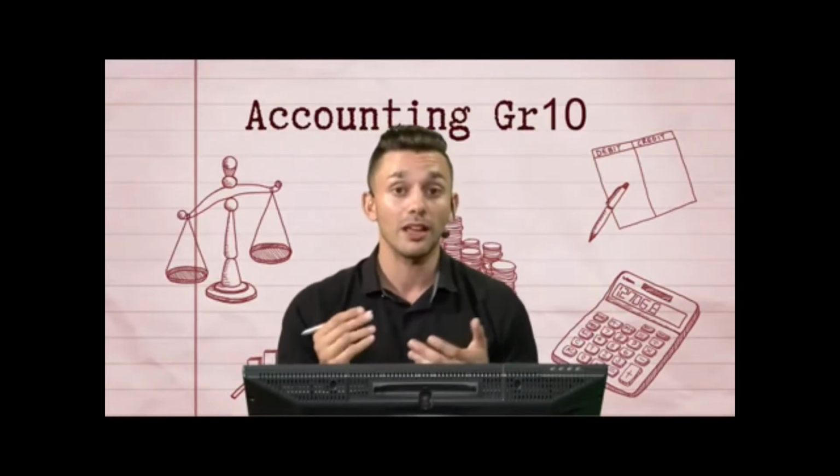You can sell items. So if you sell items to your customers, you'll receive money. Another way you can receive money is when your debtor comes into the shop, or even if he does the EFT online, the business will receive money.